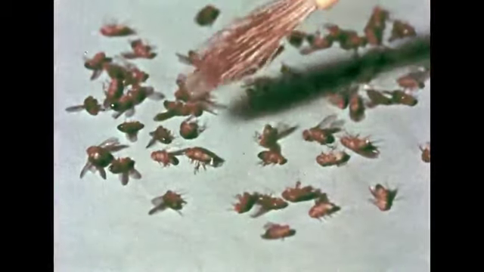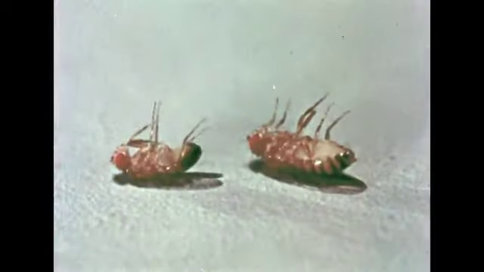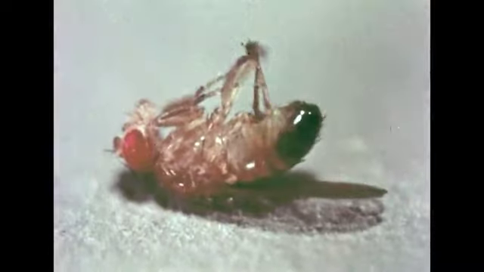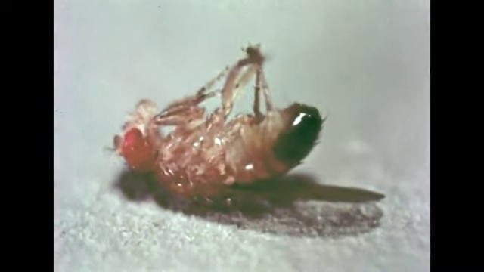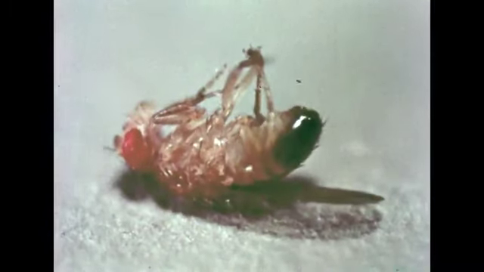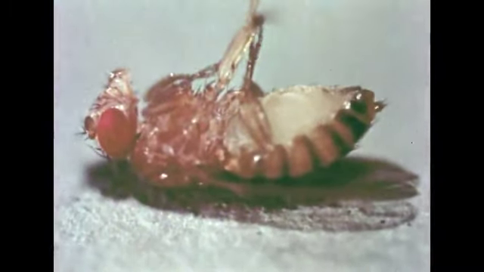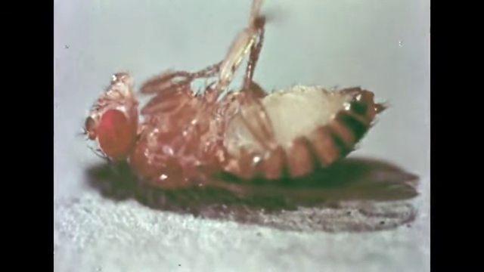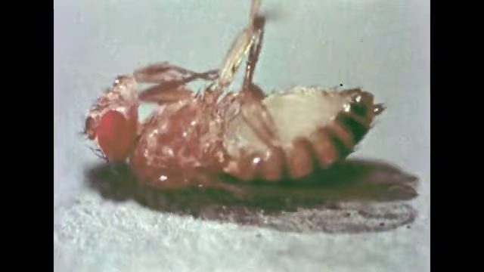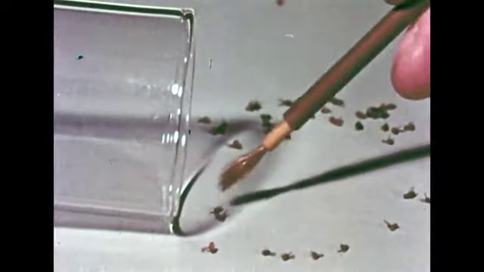These flies have been anesthetized. Now we can sort them to select the ones we want for the breeding experiment. One male and one female are chosen. The male has a dark-tipped abdomen and is thinner than the female. The female's abdomen is thicker and more pointed. The selected pair is placed in a container along with a food medium.